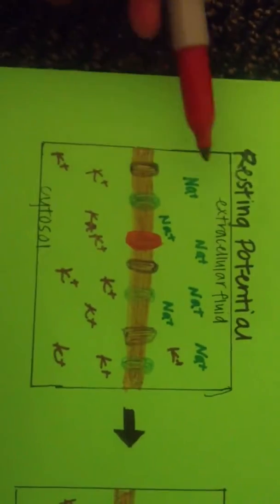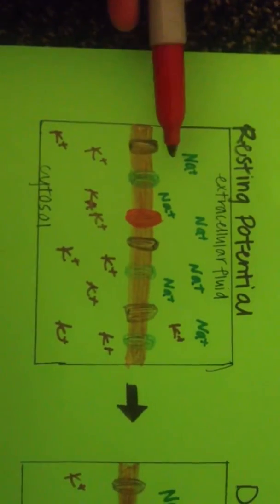It begins at the resting period, where the transmembrane gradient is at -70 and there's an abundance of sodium on the outside of the cell and potassium on the inside of the cell.